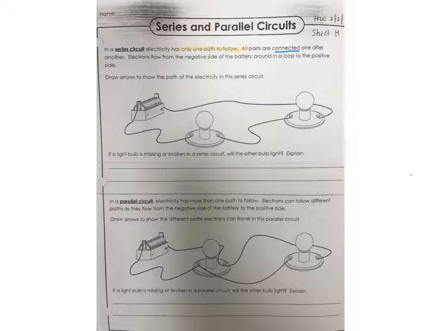Electrons flow from the negative side of the battery. We are going to take our pencil and draw arrows showing how this electric current is moving. So it is coming out of the negative side of the battery and it flows around in a loop.